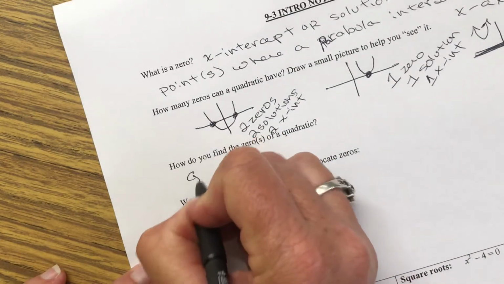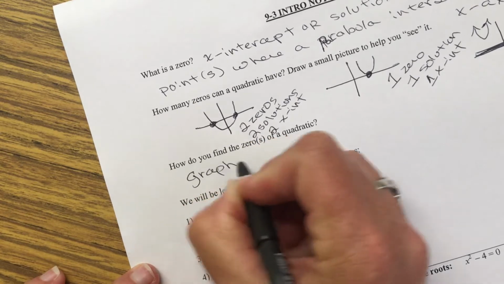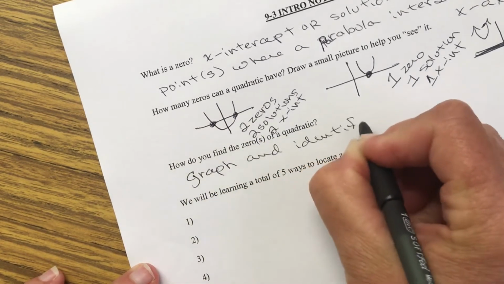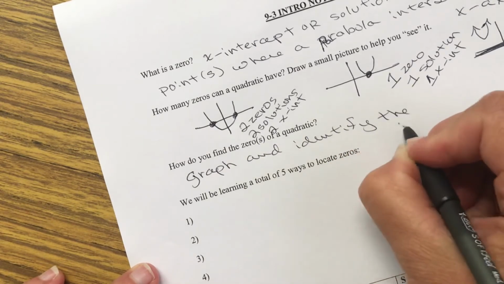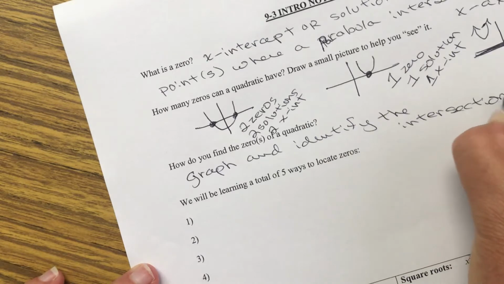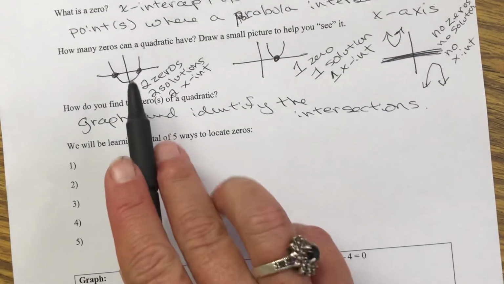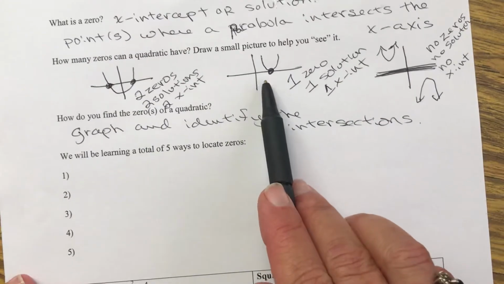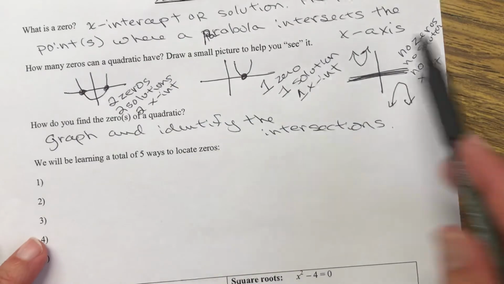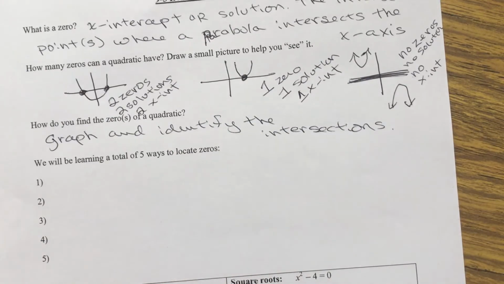At this point, we can say graph and identify the intersections. Sometimes it could be 2 intersections, it could be 1 intersection, or it could be what I like to note as a flyby. It flies right by the x-axis and never touches it.